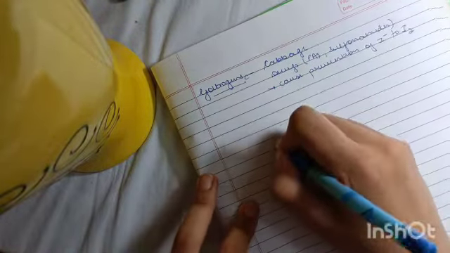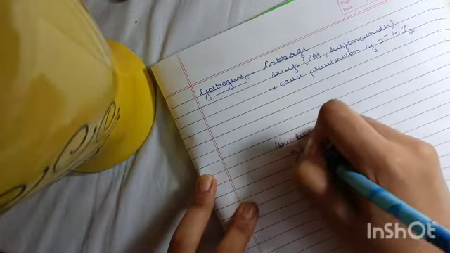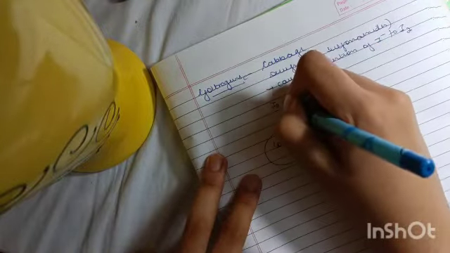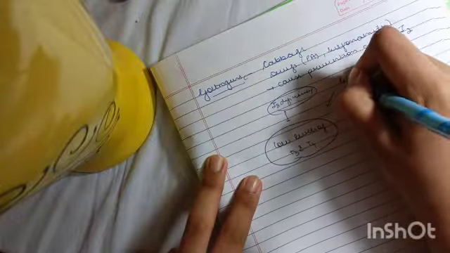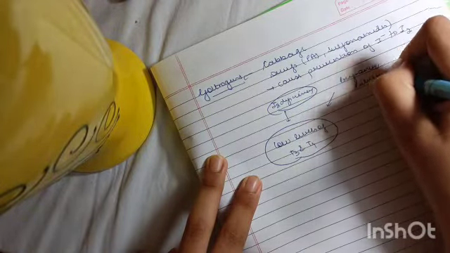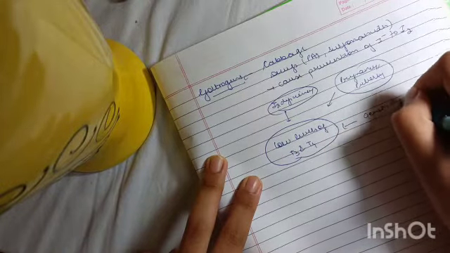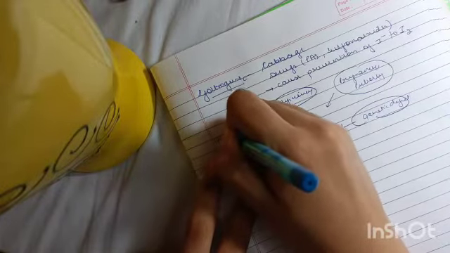First of all, we have low levels of T3 and T4. Now what all will cause low levels? First is iodine deficiency, pregnancy, puberty, some genetic defect, and goitrogens.